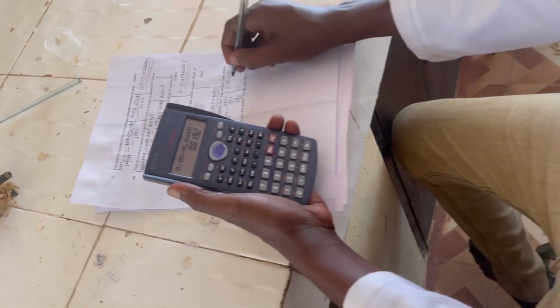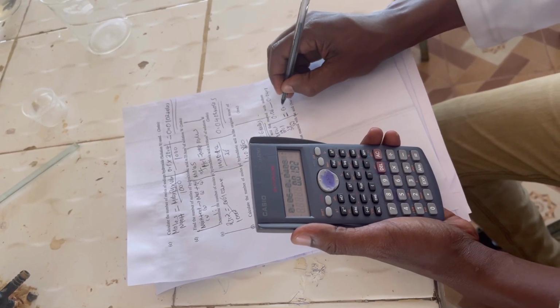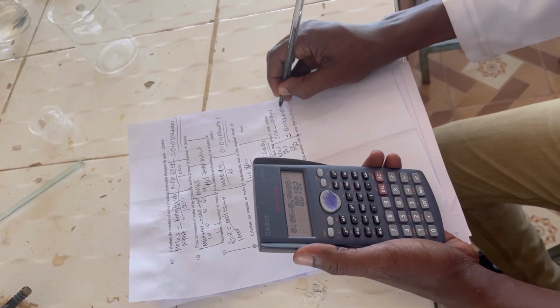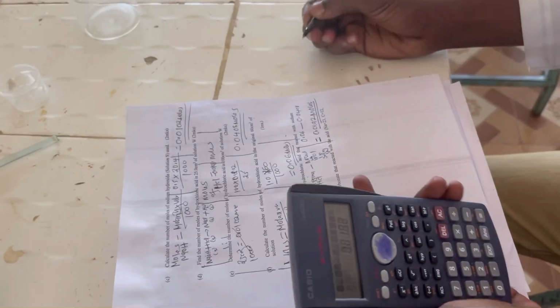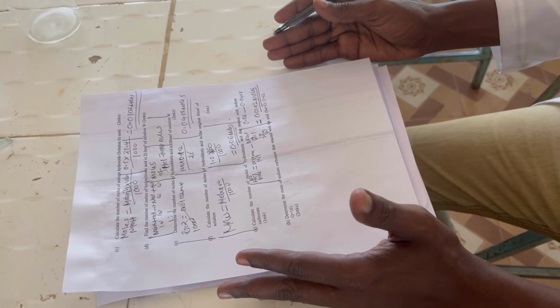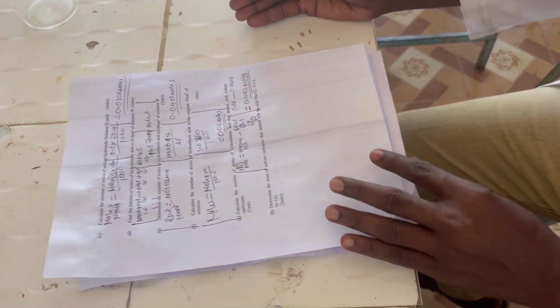Now this is the moles of the hydrochloric acid reacted with what? With sodium carbonate. Very good.